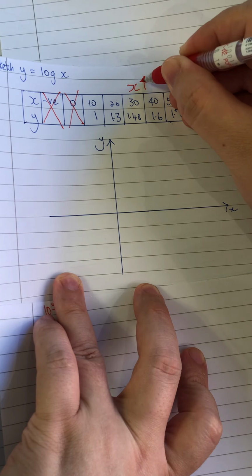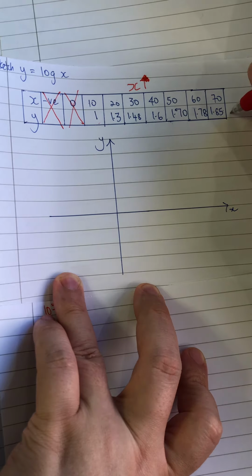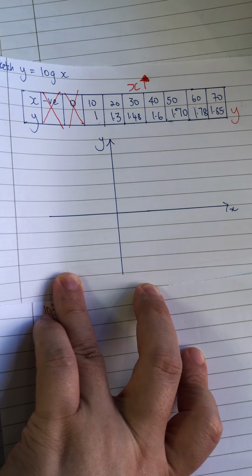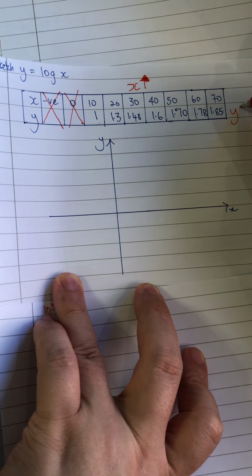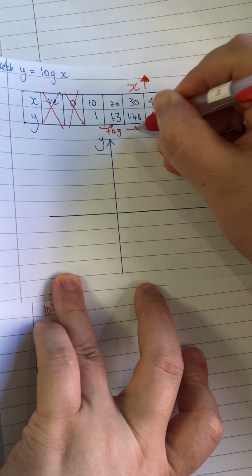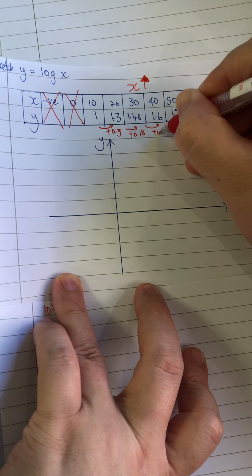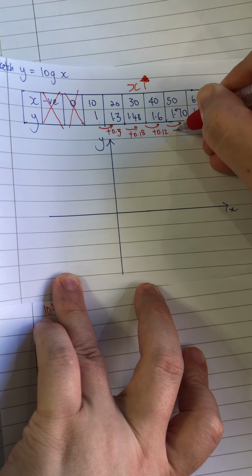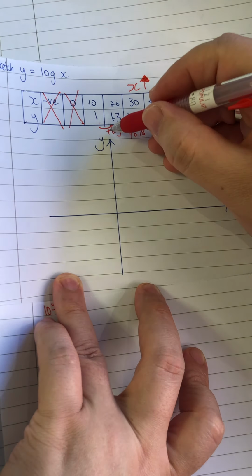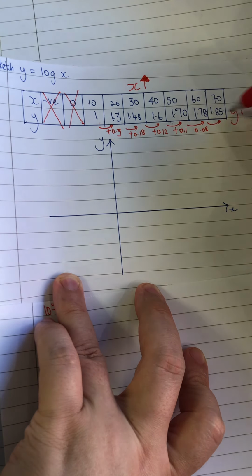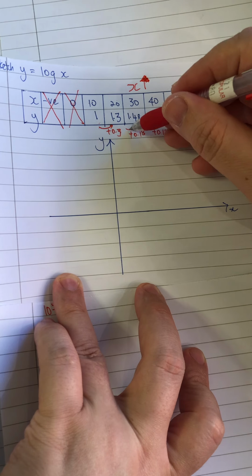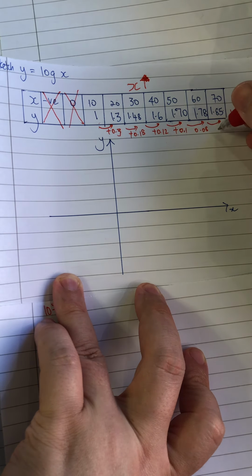So as x increases, what do you notice about the y values? Do the y values increase or decrease? The y values increase, right? But you see, this one is plus 0.3, this one is plus 0.18, this one is plus 0.12, so it's increasing lesser and lesser. Then this is 0.08. Do you all know what I mean? As x increases, y increases. This one is greater than this one, greater than this one, greater than this one. But it's increasing in a decreasing trend. There's a difference.